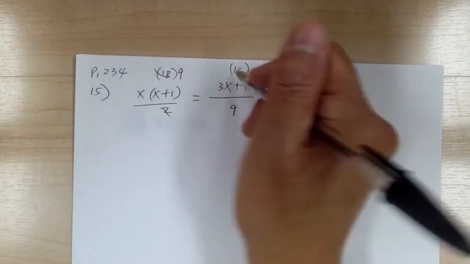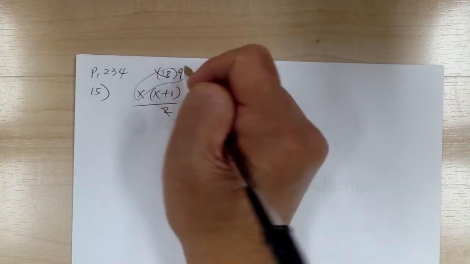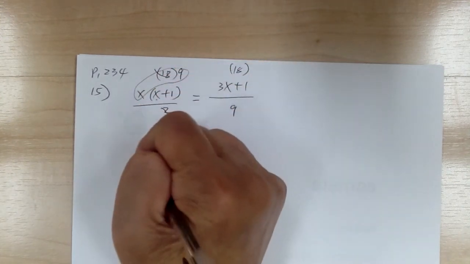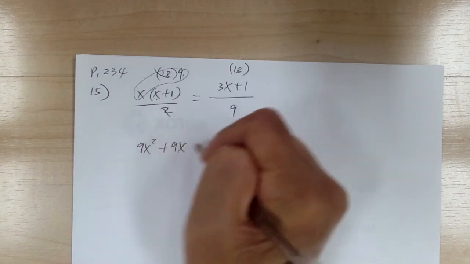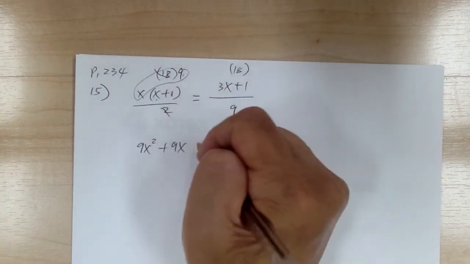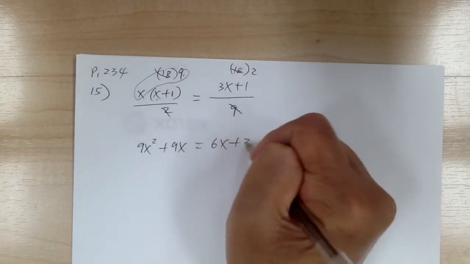Now, notice, another way to do it is cross multiplication. Okay, so you actually have a 9x over here. So 9x times x will give you 9x squared. 9x times 1 will give you plus 9x. Okay, or you can do it step by step. Either way, this one cancels. So multiply, you get 6x plus 2.